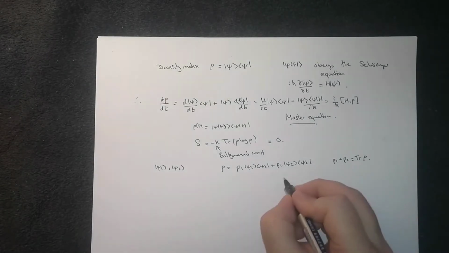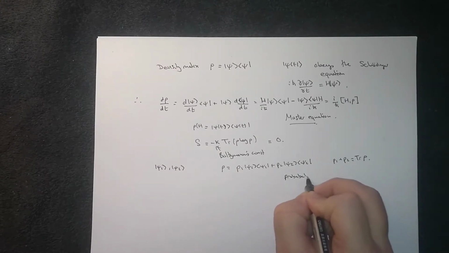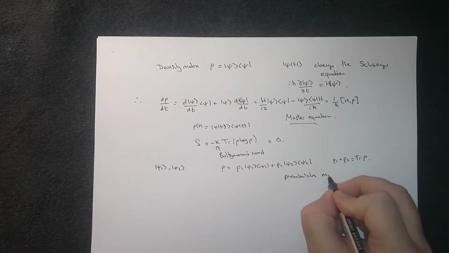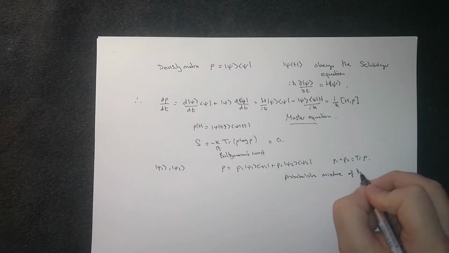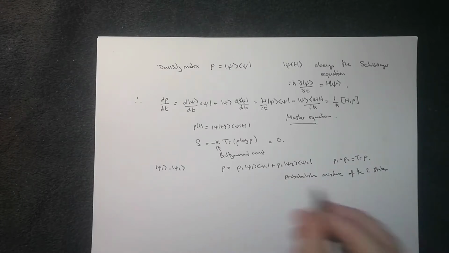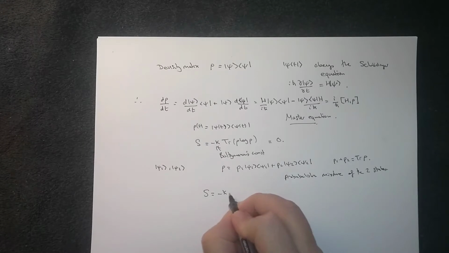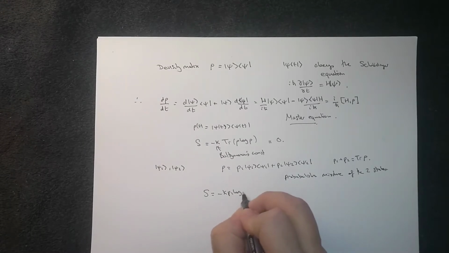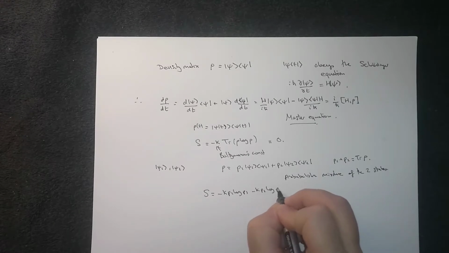This represents a probabilistic mixture of the two states. In this case, we can calculate the entropy, and it will be minus k P1 log P1 minus k P2 log P2.